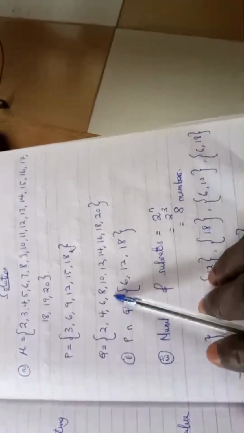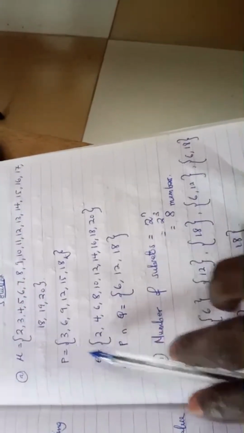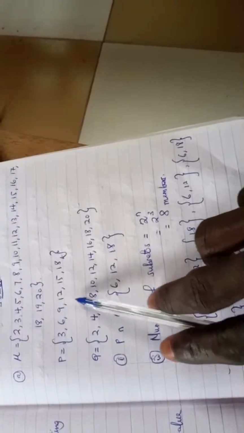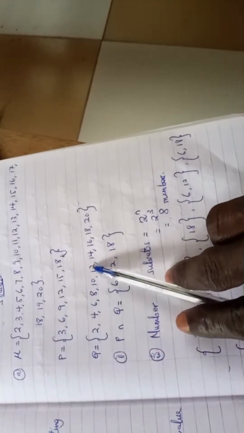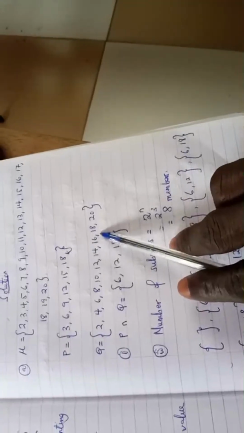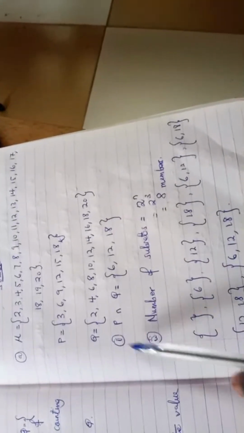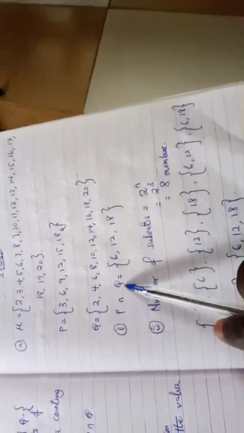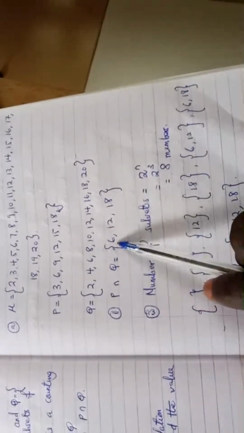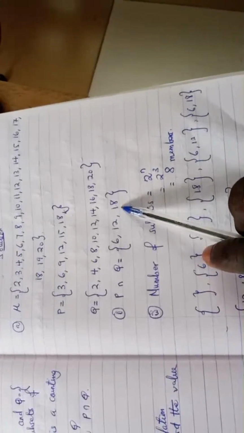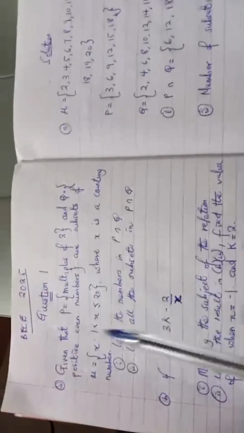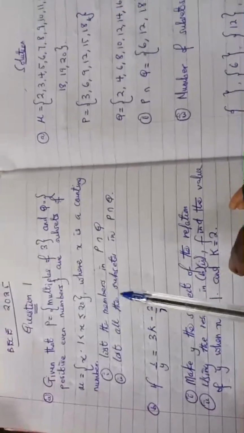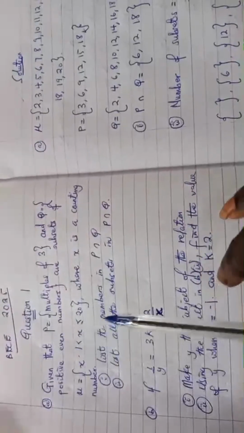It simply means elements that can be found in P and can also be found in Q. So when you look at it carefully, we have 6 in both, we have 12 in both, we have 18 also in both. So this gives you P intersection Q to be 6, 12, and 18. Good. So this is what was expected from candidates when they were writing the mathematics for question 1 A I.